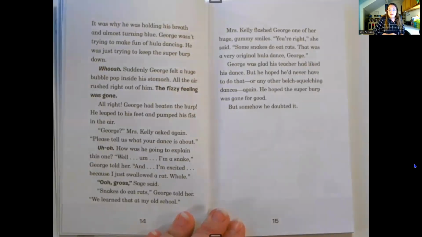He leaped to his feet and pumped his fist in the air. George, Mrs. Kelly asked again, tell us what your dance is about. Uh-oh. How was he going to explain this one? Well, I'm a snake, George told her, and I'm excited because I just swallowed a rat whole.